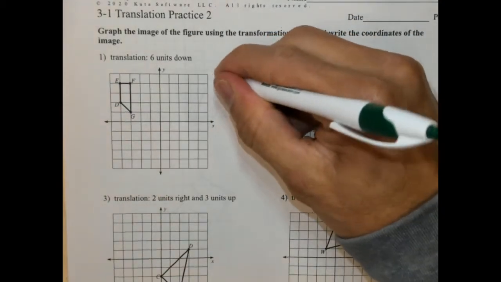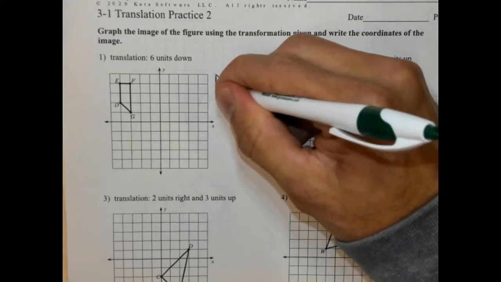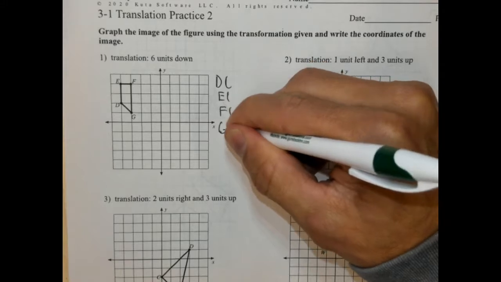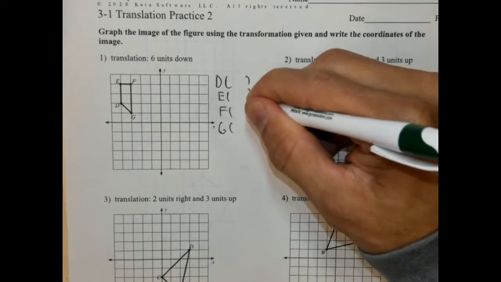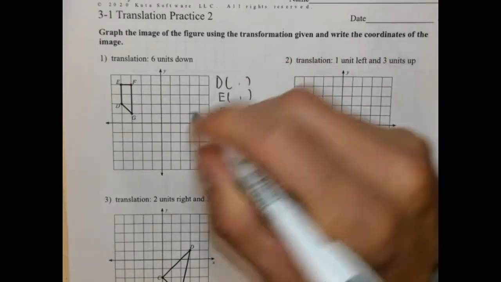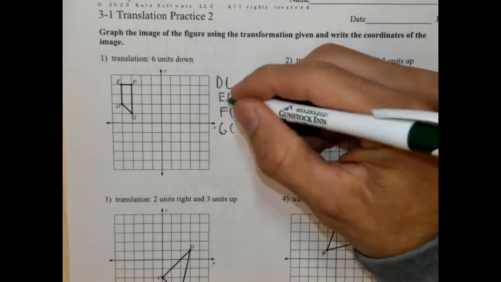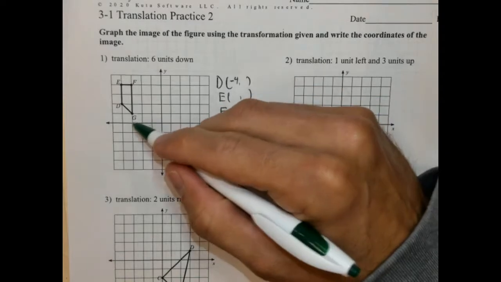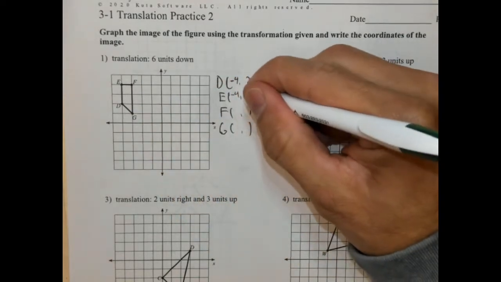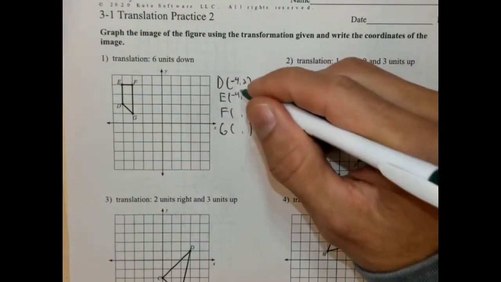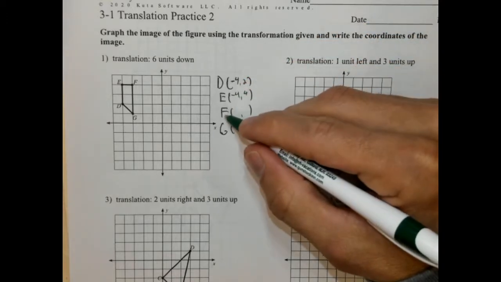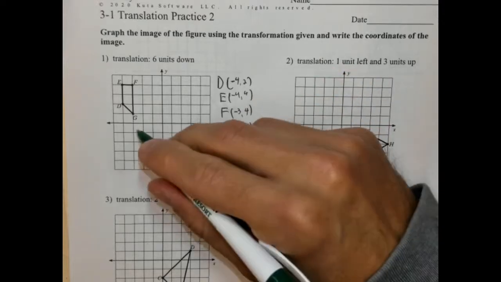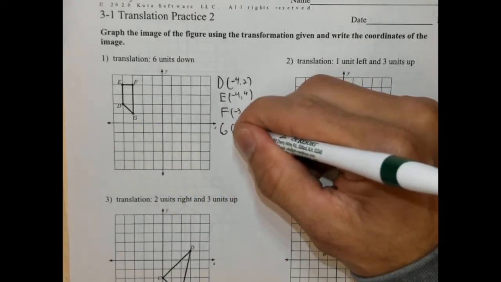So D, E, F, and G. Okay. So D is (-4, 2). E is going to be (-4, 4). Let's see. F is going to be (-3, 4). And G is going to be (-3, 1).